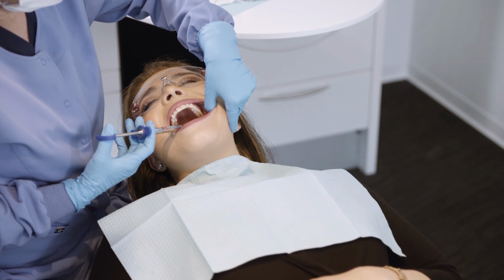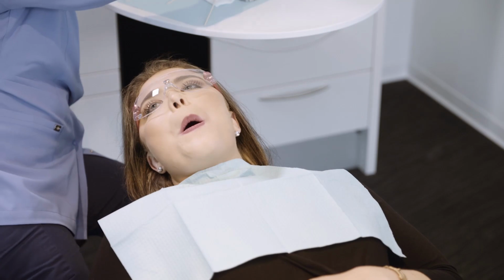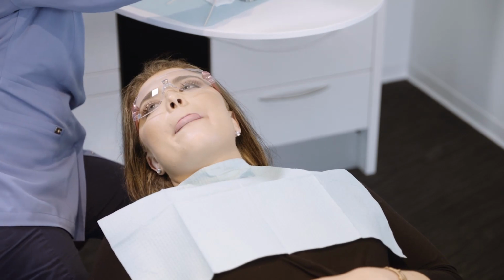The needle is then removed and recapped, and the patient is allowed to rest for the 3 to 5 minutes it normally takes for anesthesia to develop.